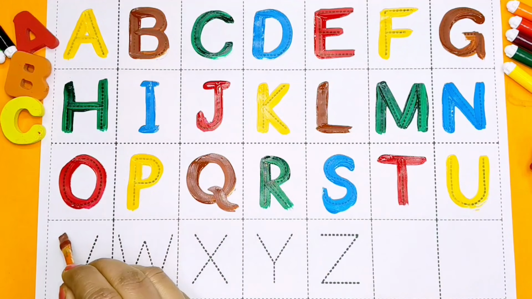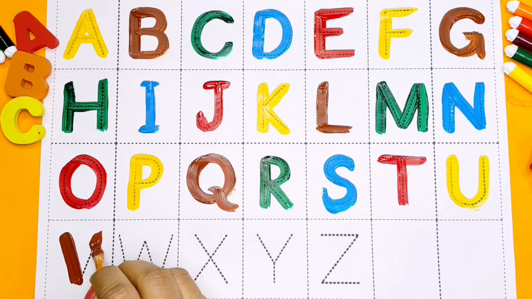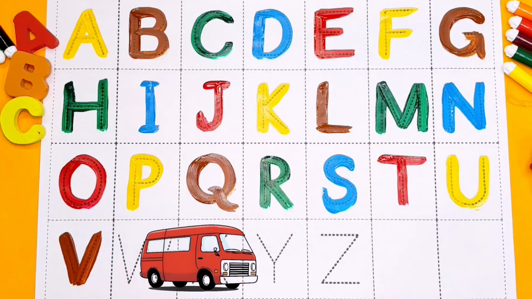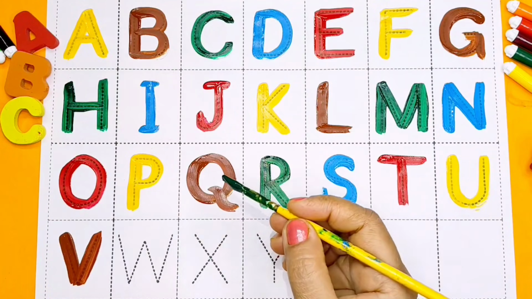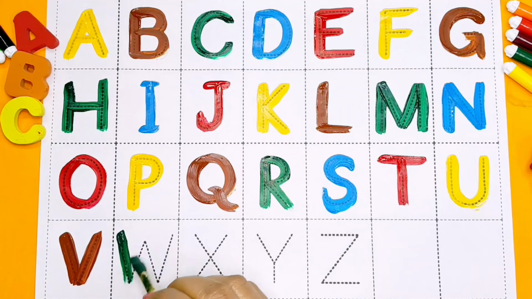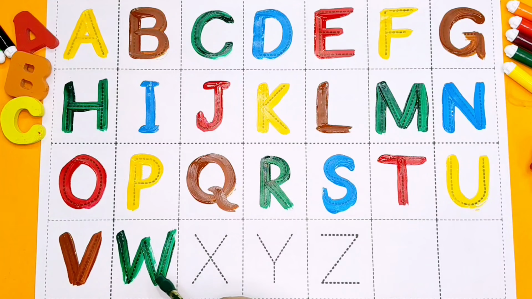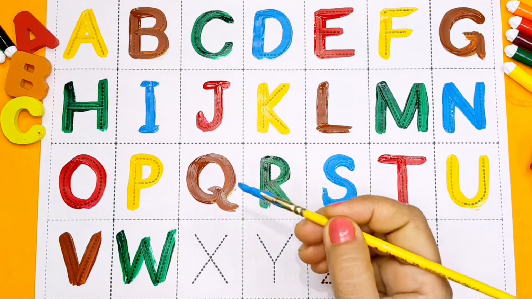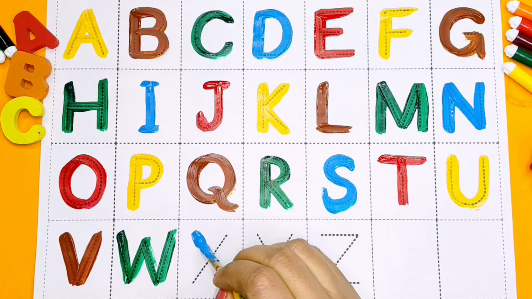Brown color. V for fan. Dark green color. W for watermelon. Sky blue color.